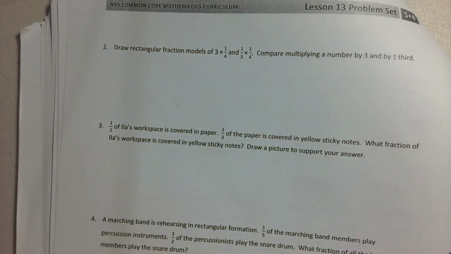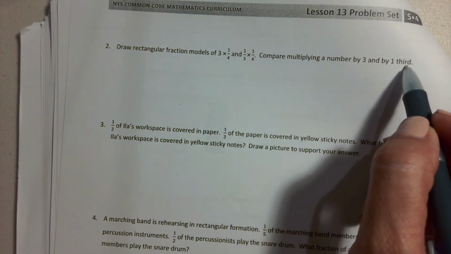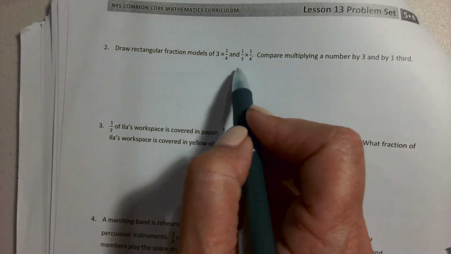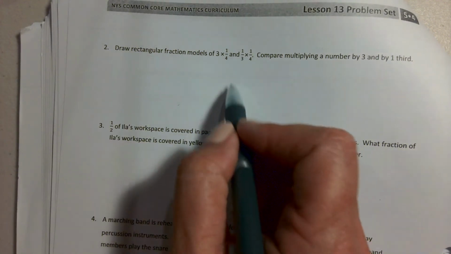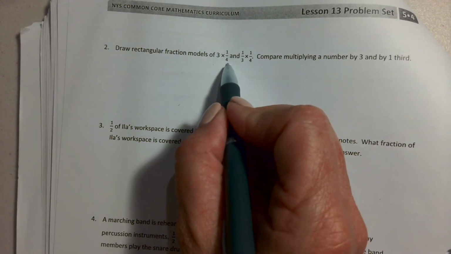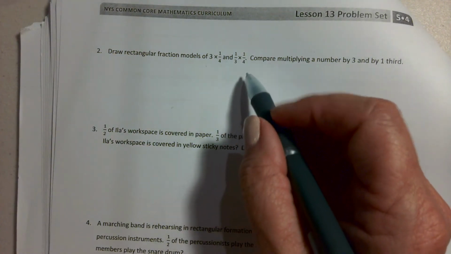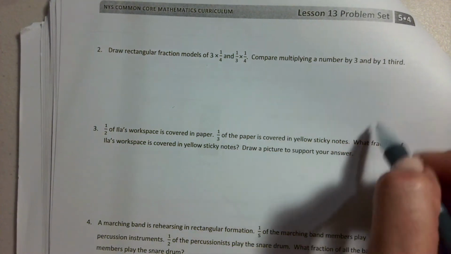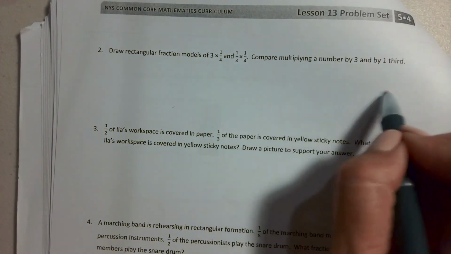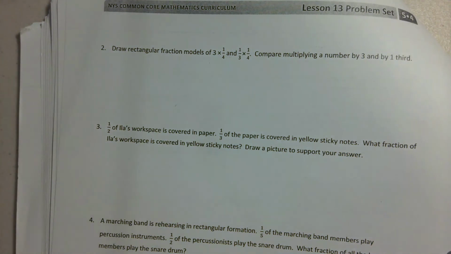And then it says compare multiplying a number by 3 and by 1/3. So what does a model look like with 3 times 1/4? Personally, I look at 3 copies of 1/4, compare it to 1/3 times 1/4. That's all you have to do, compare the two, draw it out.